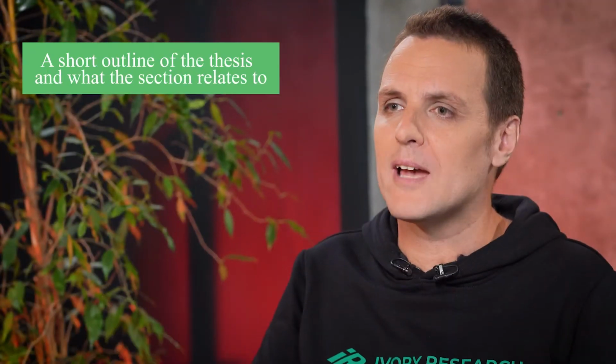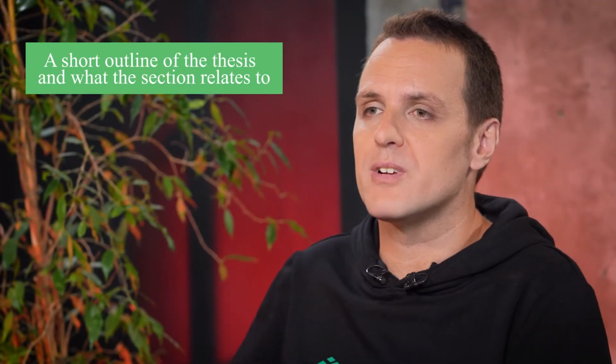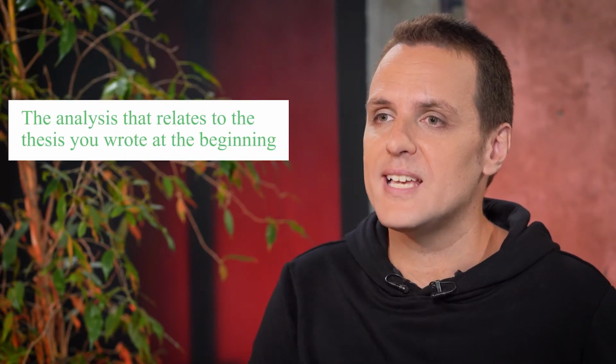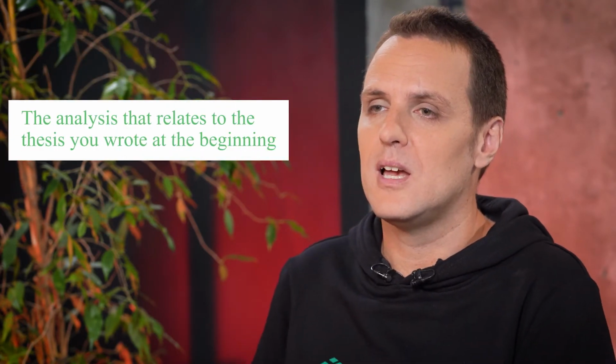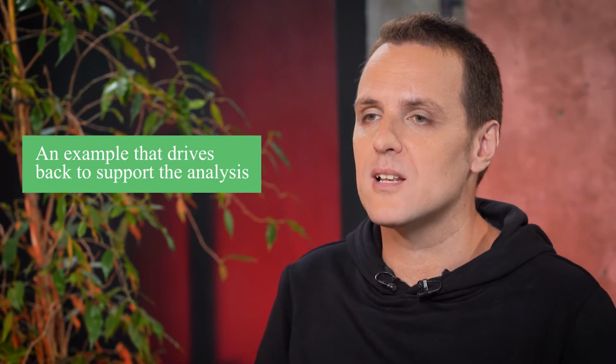Next comes the first of your main body paragraphs. The paragraphs will each point out a short outline of the thesis and what the section relates to, the analysis that relates to the thesis you wrote at the beginning, and an example that drives back to support the analysis. If you think of this structure like a triangle, with each of those points on the points, knowing that you have to start at the top, move down to the bottom right corner before moving on to the bottom left corner, and then back to the top for completion, you'll never go wrong or miss an element out of your analysis paragraph.